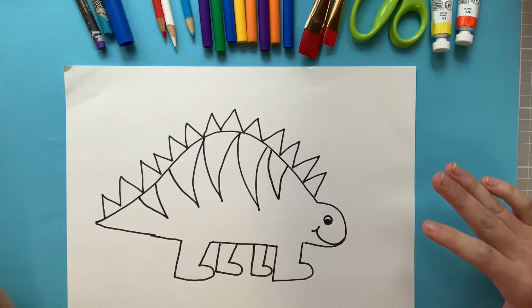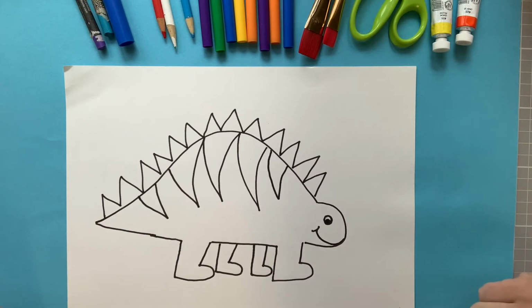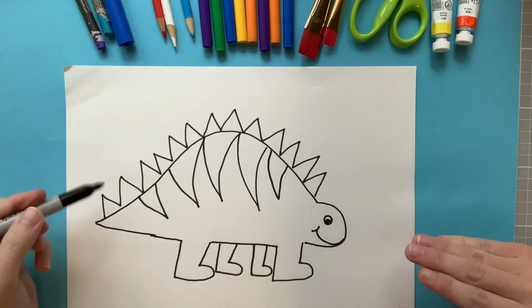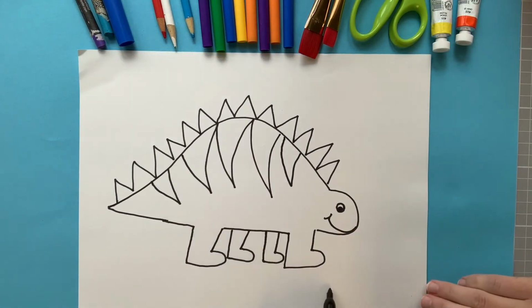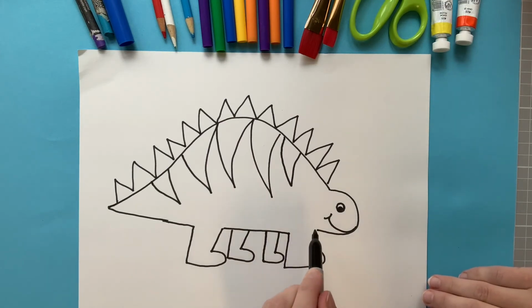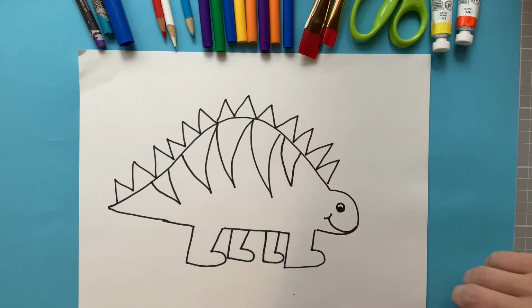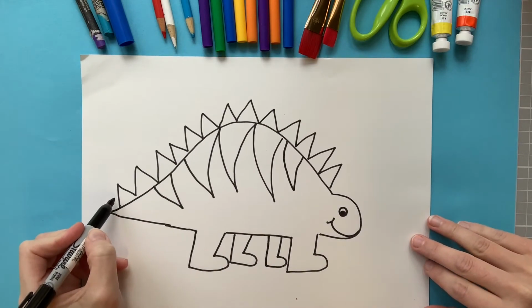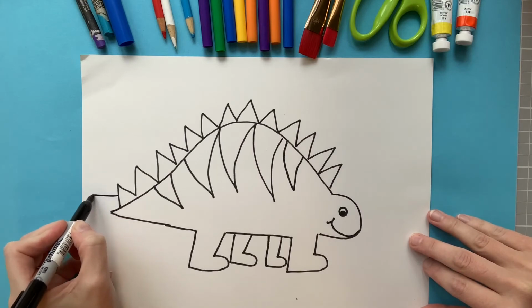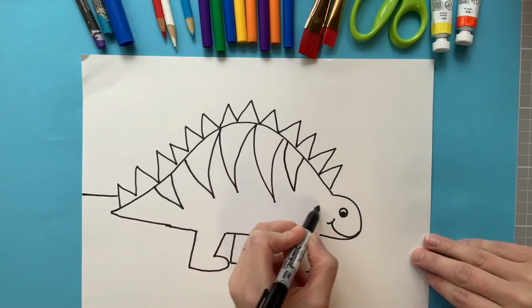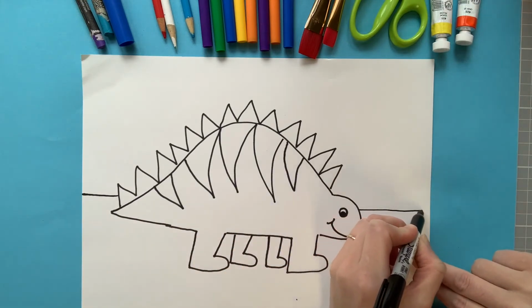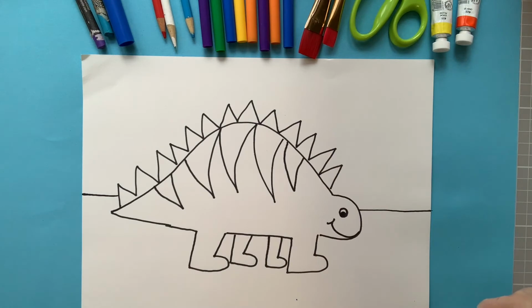Now I'm going to add space by adding a ground line. Okay, so here's what I'm going to choose. Where do I want my ground to be? If I draw the ground line way down here, that's not going to make any sense because he's going to be floating. I have to draw it a little bit up. So I think I'm going to start my ground line right here. Draw all the way out to the side. I'm not going to draw on my dinosaur, but then all the way out to the side. Oh, and now we've got a ground.